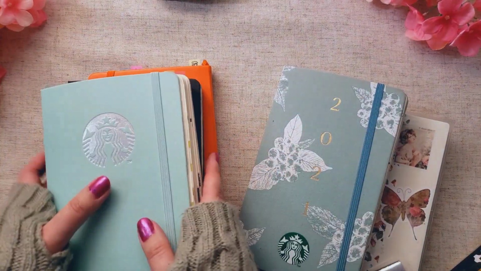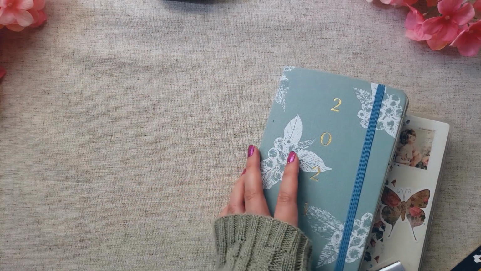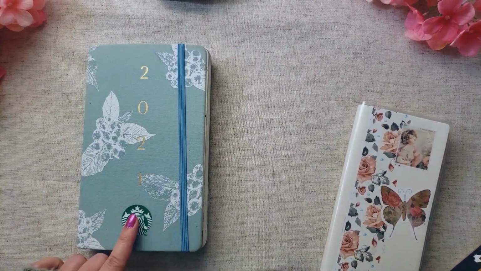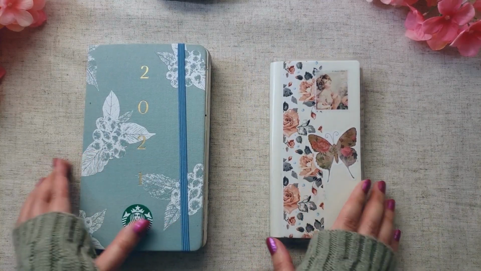And an easier example would be when I switched planners last year, 2021. So I went from a 2021 Starbucks planner to a 2021 Hobonichi Weeks.